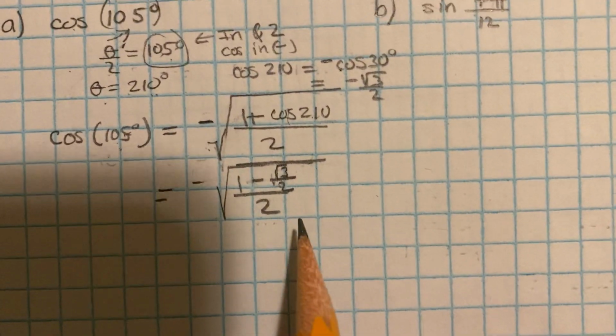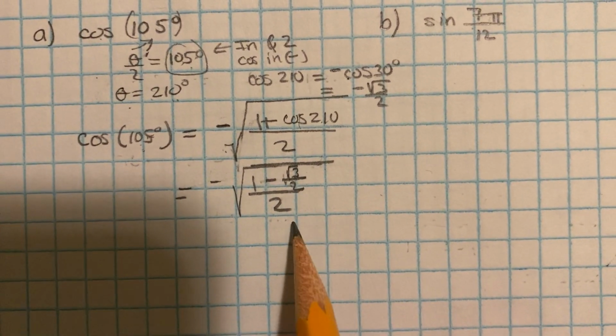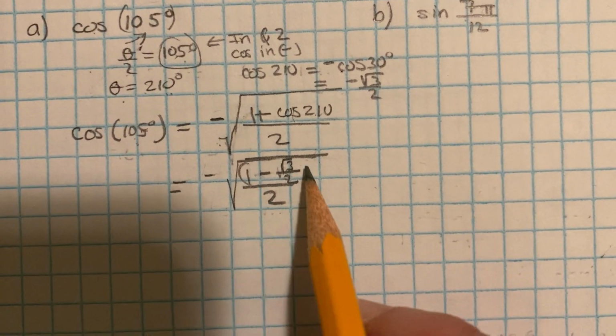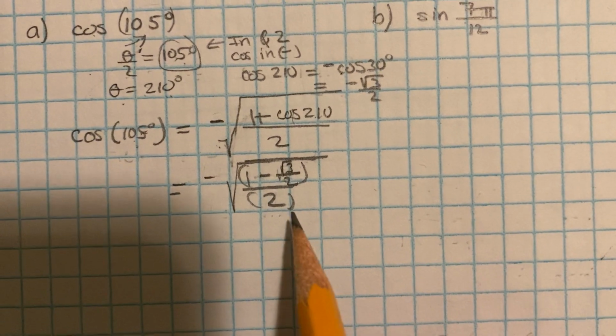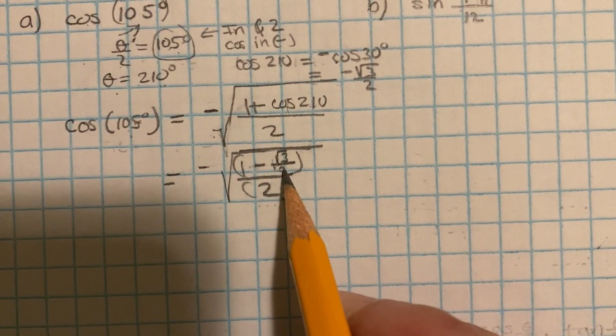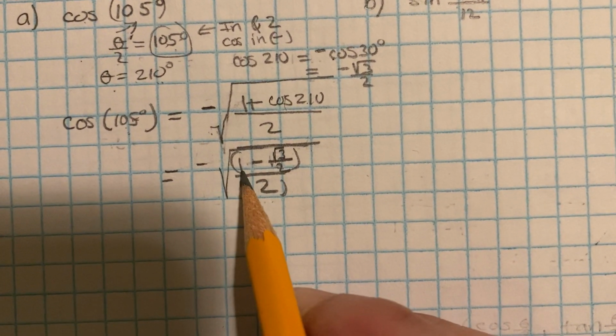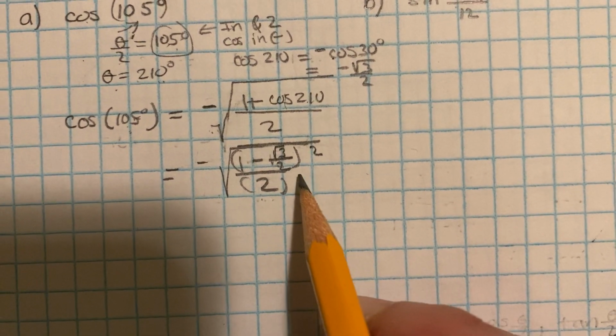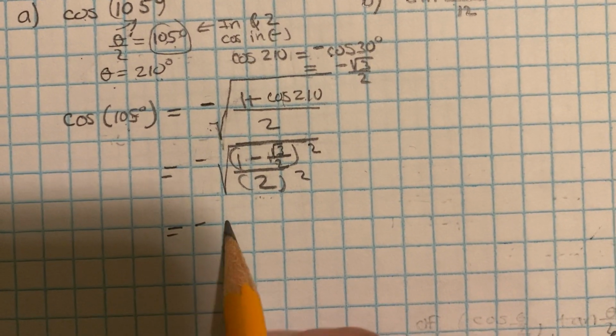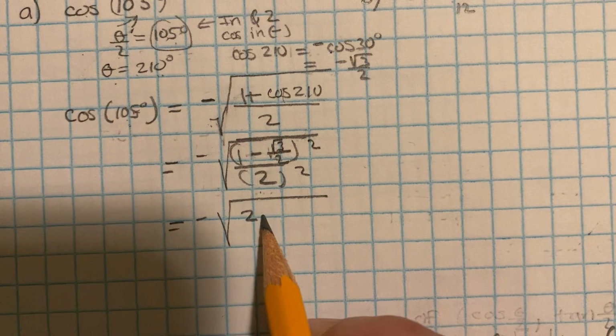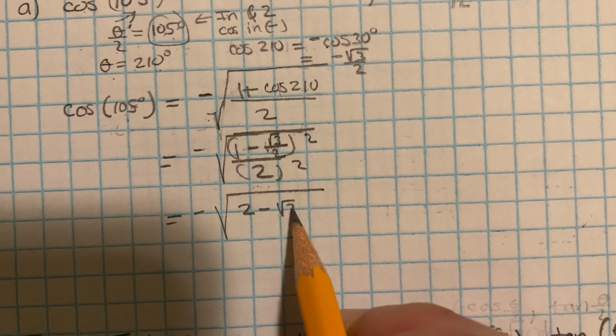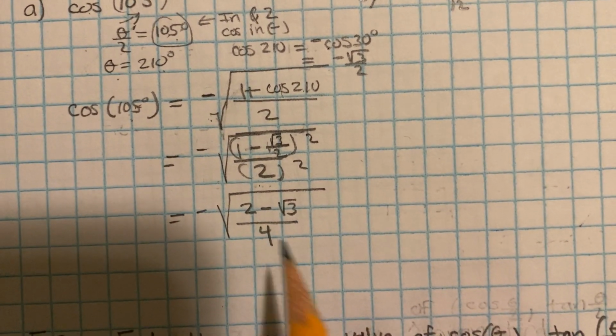And so if you take a look right now, this is a complex fraction. I would multiply top and bottom by 2. The way you simplify complex fractions is to multiply by the LCD of 2, 1, and 1. So it's just going to be 2. Okay, so you're going to have 2 minus the square root of 3 all over 4.